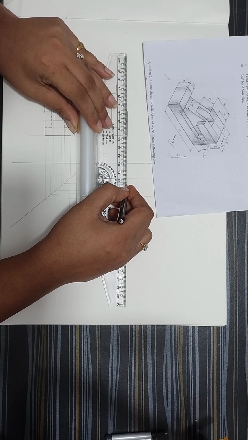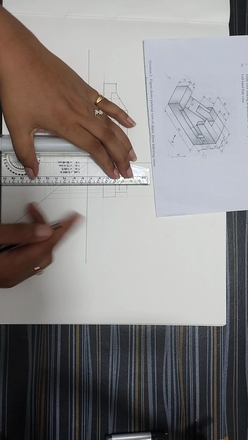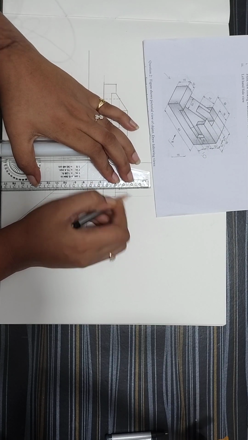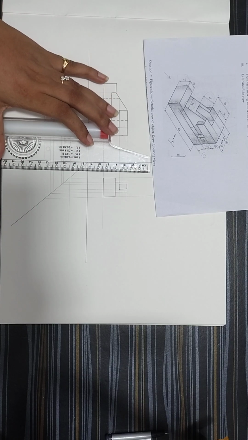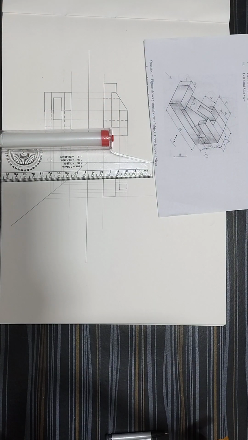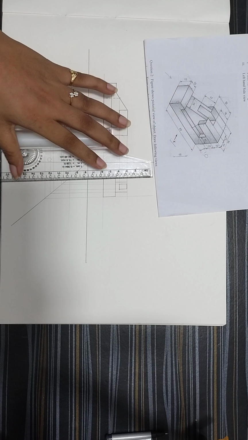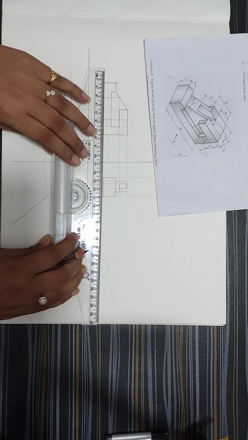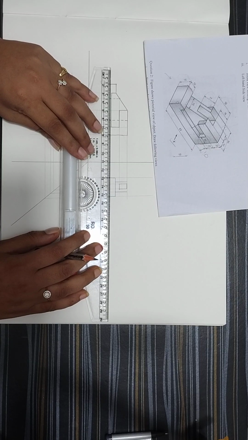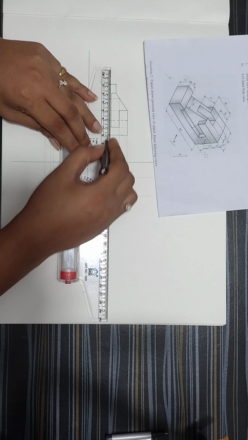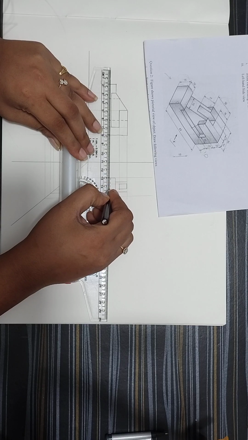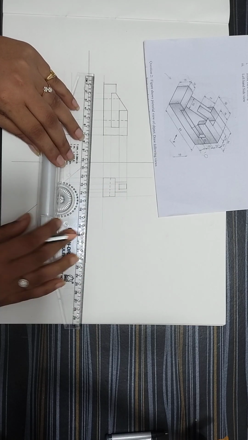So this slot is visible. Now for this slot we will see a dotted line.